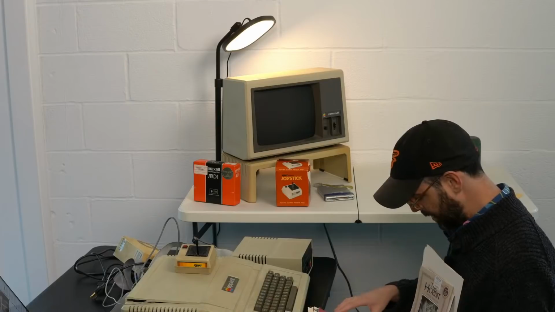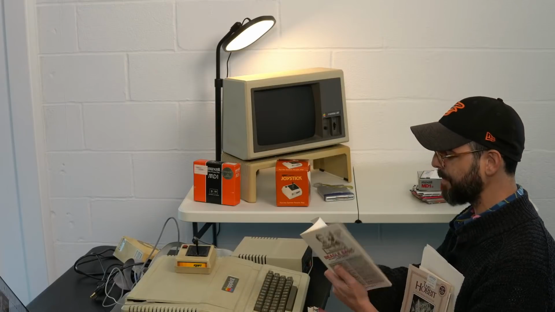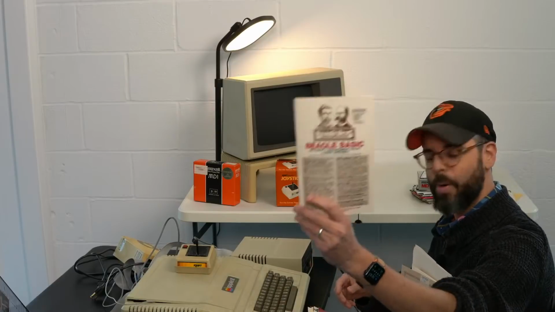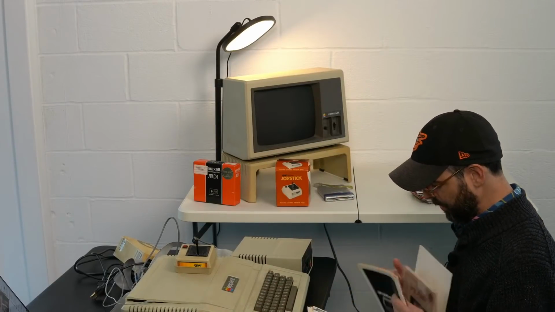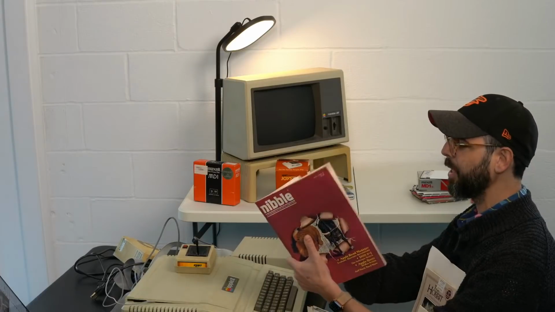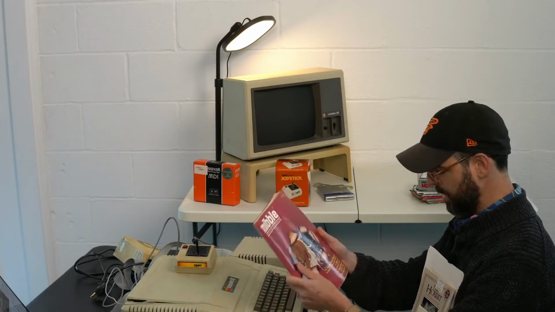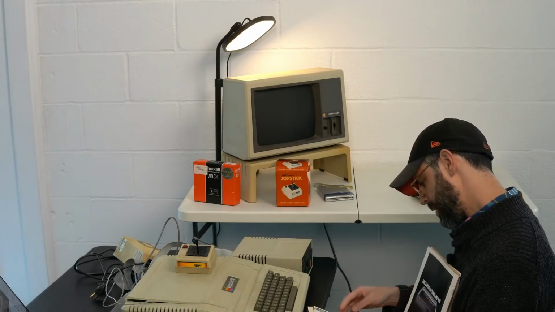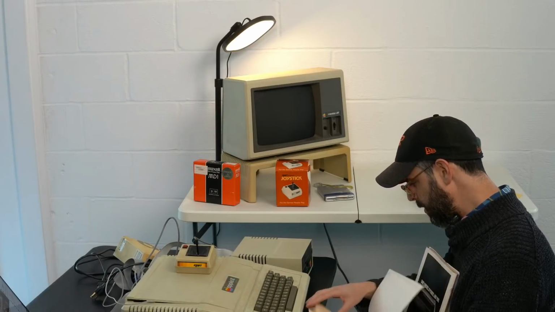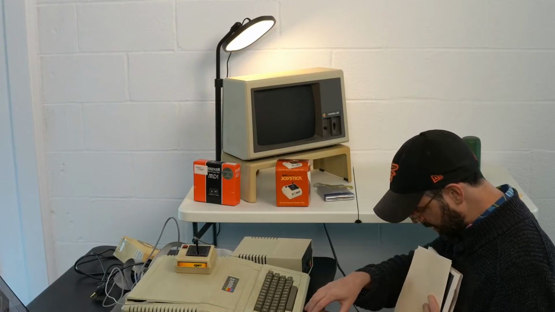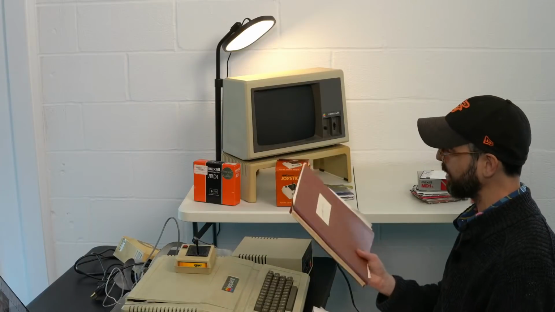1985. Beagle Basic. All right, this I'm going to need because this is what I want to code in. Nibble, the reference for Apple computing. This magazine. Oh, wow. Okay. Software notes. These are some files that my Super Text. Whoa. What is this?